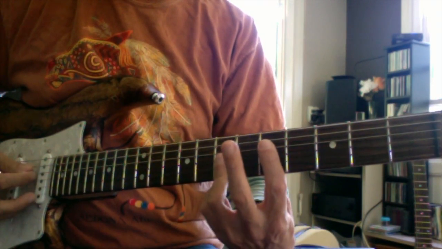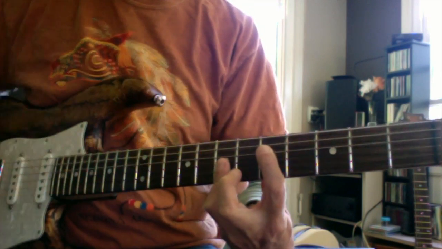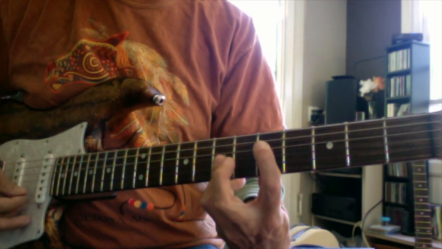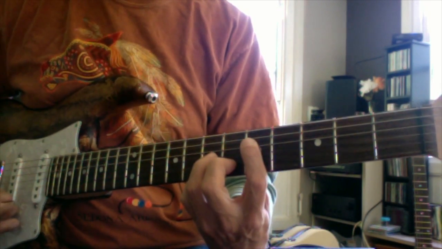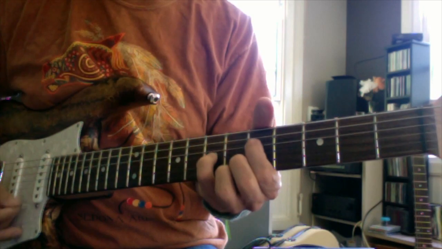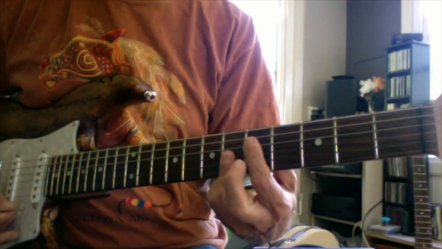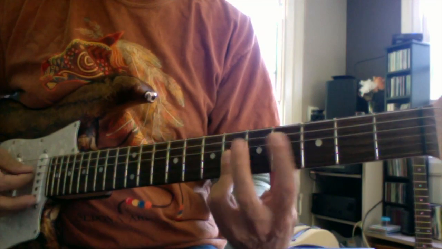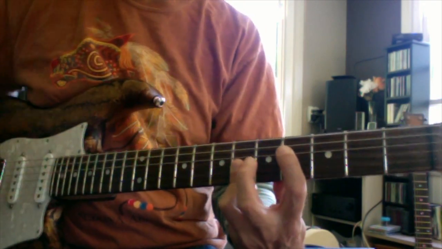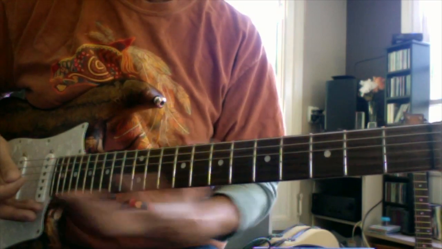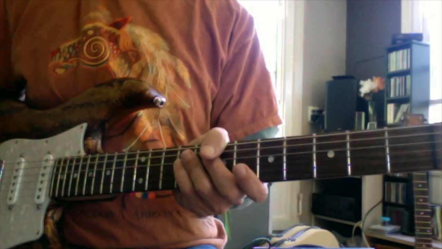So with this, where we had 1, 5, 7, 3, well, if I flat the 7, that's now a G dominant. If I flat the 3, that's now a G minor 7. If I flat the 5, that's a G minor 7 flat 5. If I flat the root, I'm back to a major 7th chord, a half step below where I started, etc. So you can do that with all of these. It's a good way to learn new voicings of the chords.